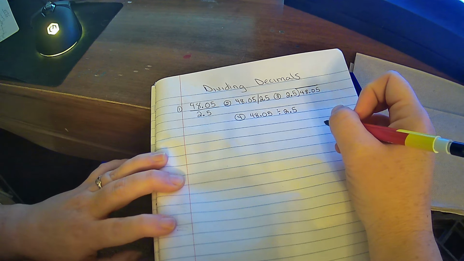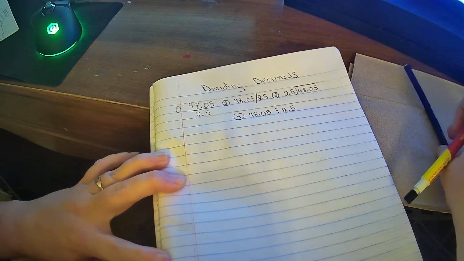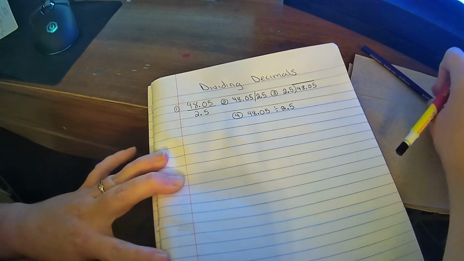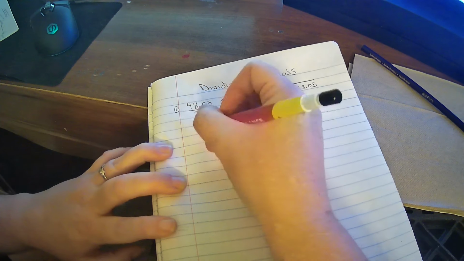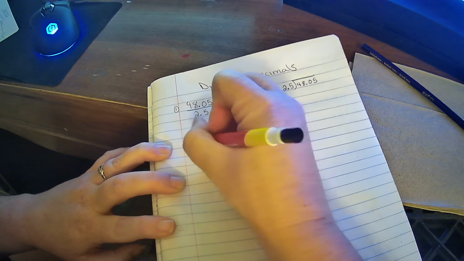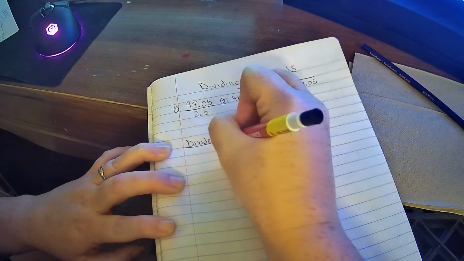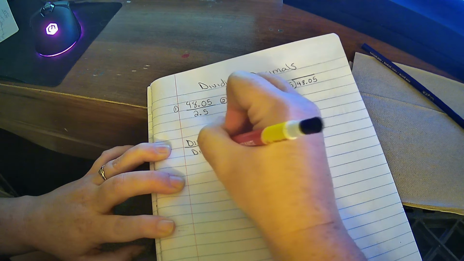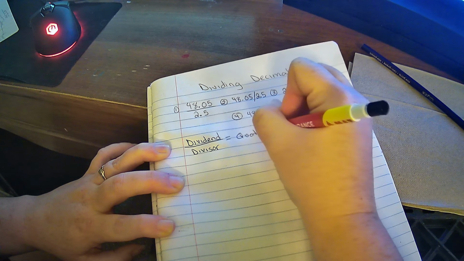So these are the ways that we will see it, and we also need to review the vocabulary that goes with this, because our steps for dividing decimals use the academic vocabulary for dividing, such as dividend, divisor, and quotient. So let's review that. We would have the dividend on top. We're going to divide it by the divisor, and it's going to equal the quotient.